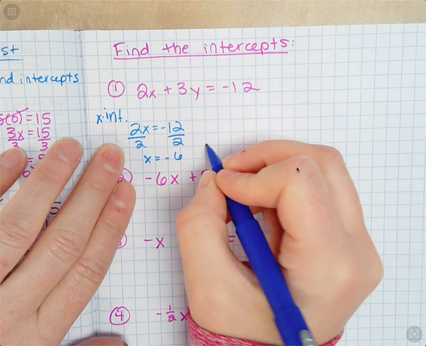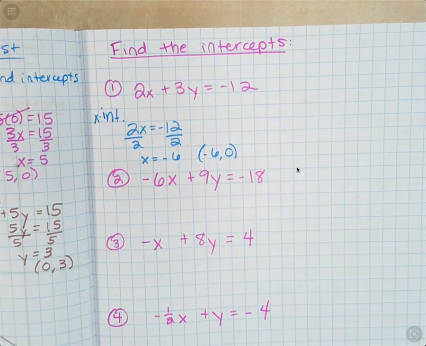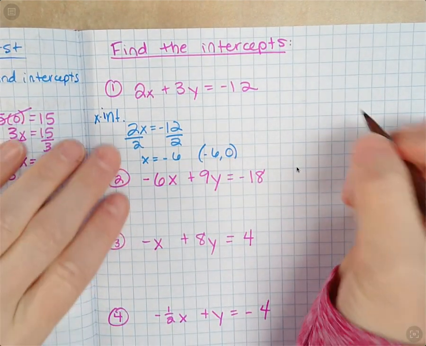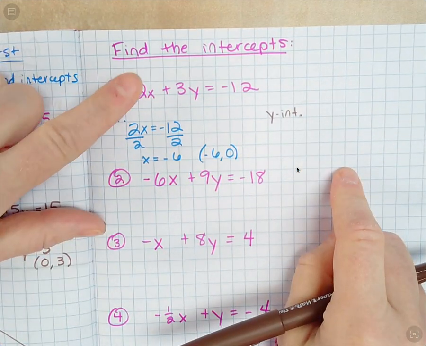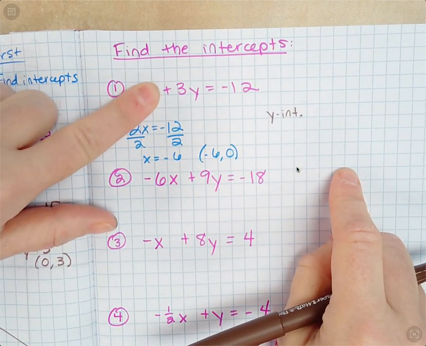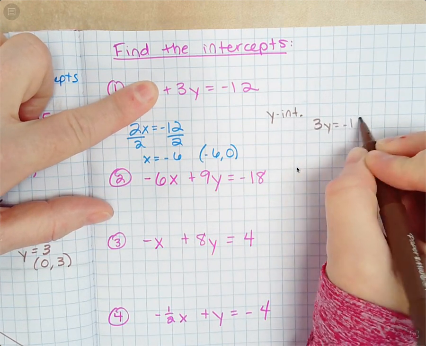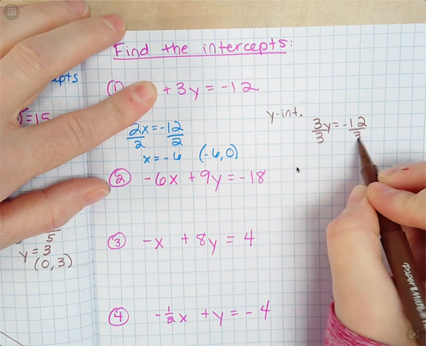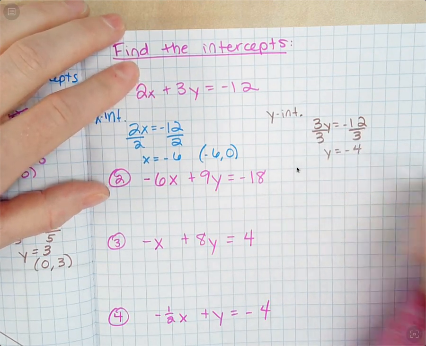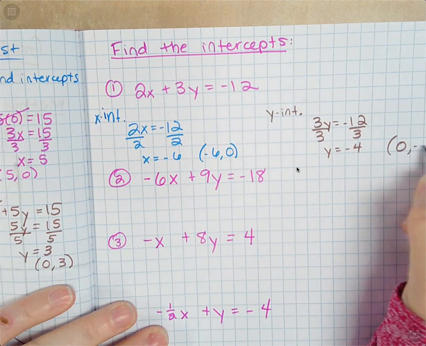So my coordinate is negative 6, 0. Okay. Y-intercept, I'm going to plug in a 0 for x. So I'm no longer going to have an x. I'm only going to have the 3y equals negative 12. So I divide by 3, and y equals -4. So my coordinate is 0 for x and -4 for y.